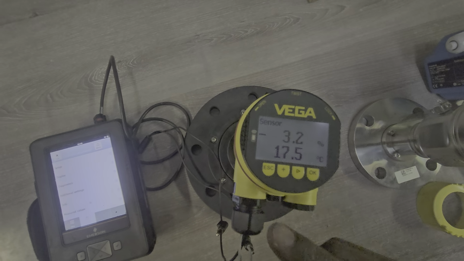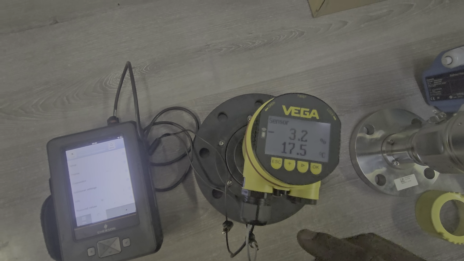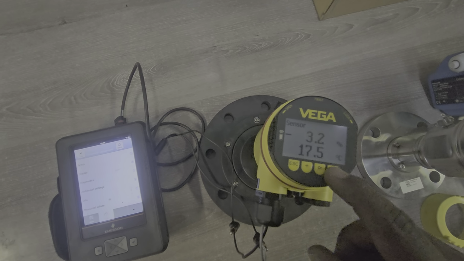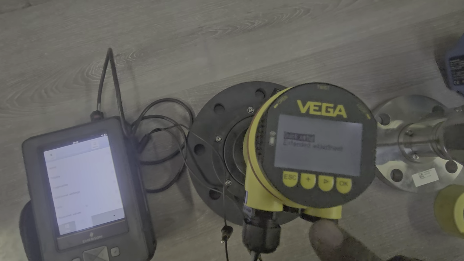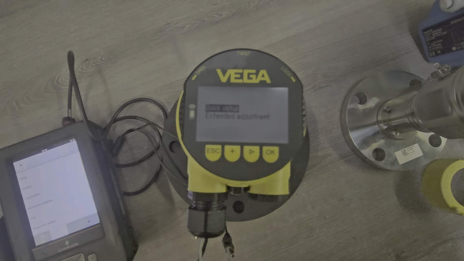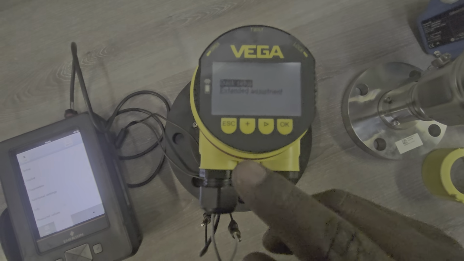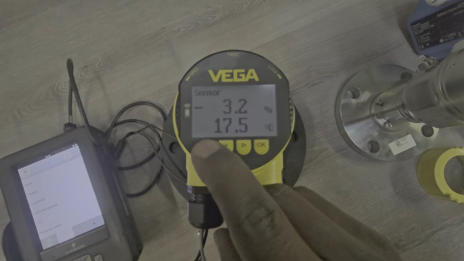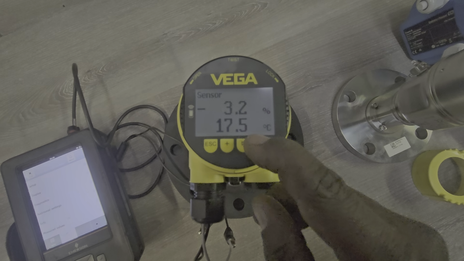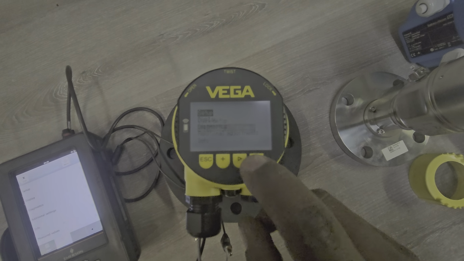The menu of this instrument has escape, plus, then one that is like next, and then okay. If you press and hold okay, it takes you to the quick setup guide and then an extended setup. Let's not do the quick setup, let's do the extended setup. Let's do it again. Okay, then next, and then we enter the extended setup.